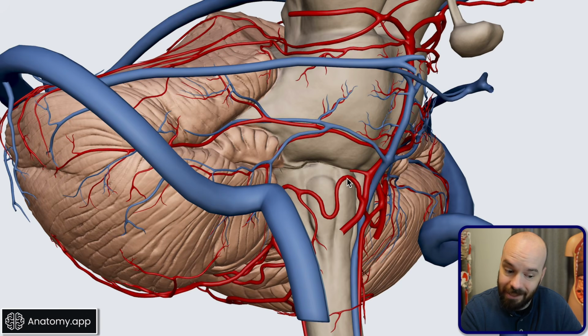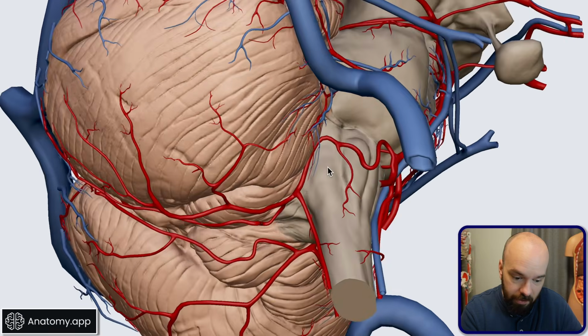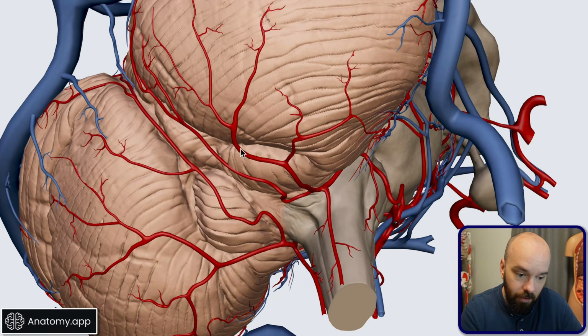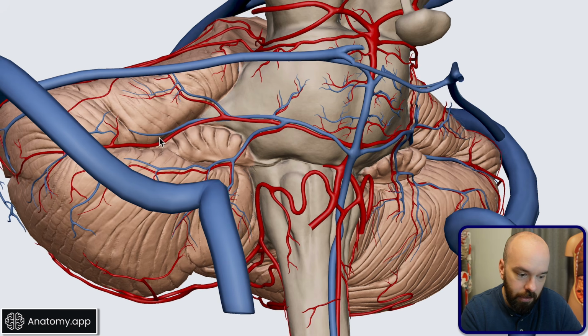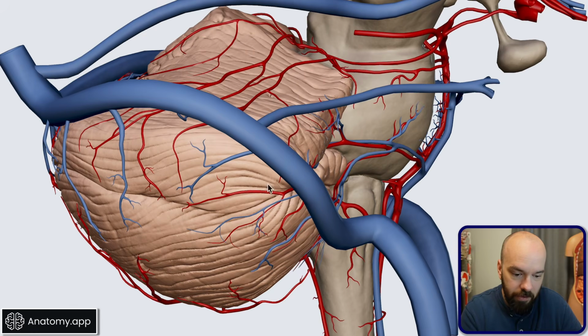We've got the posterior inferior cerebellar artery, which is going to come back here. You can see that branching off, providing all of this region right here of the cerebellum. And then up here, we've got the anterior inferior cerebellar artery, which is going to come around here and provide blood to kind of this region of the cerebellum, the anterior side, but still inferior.